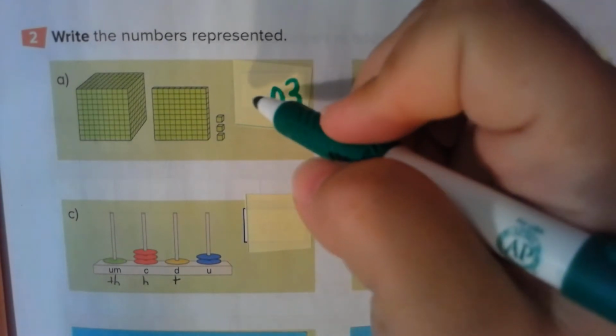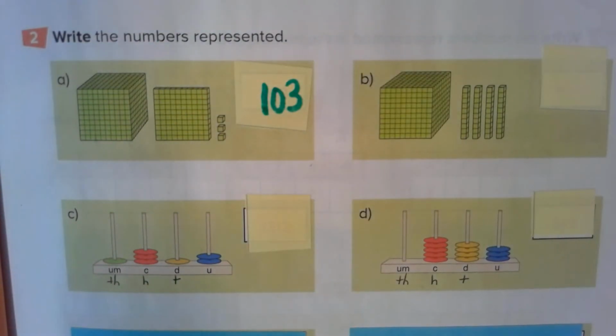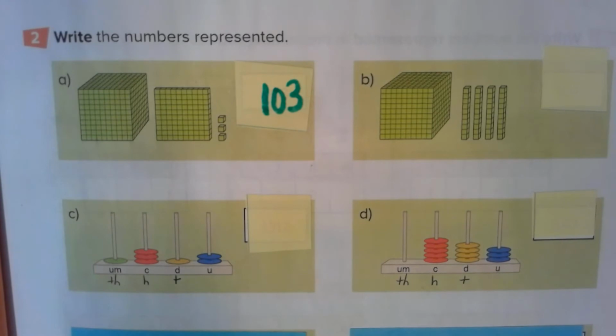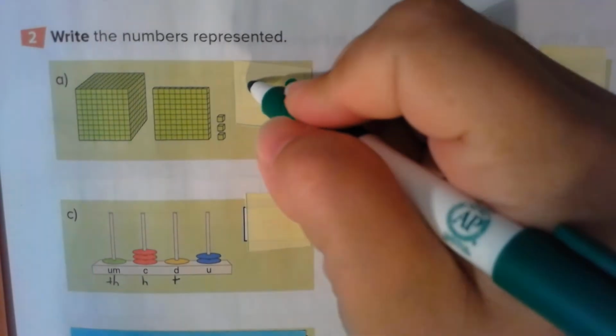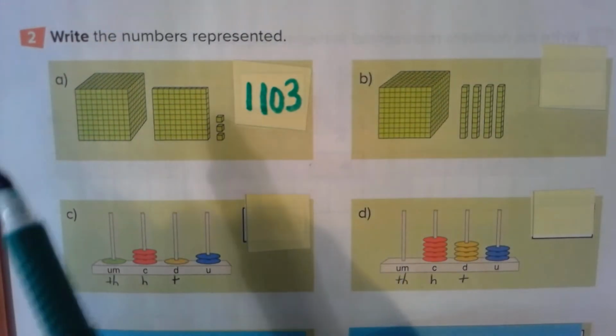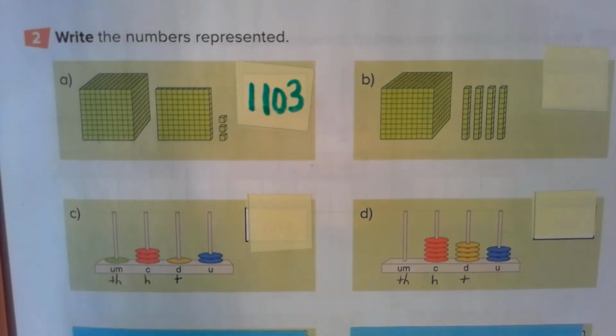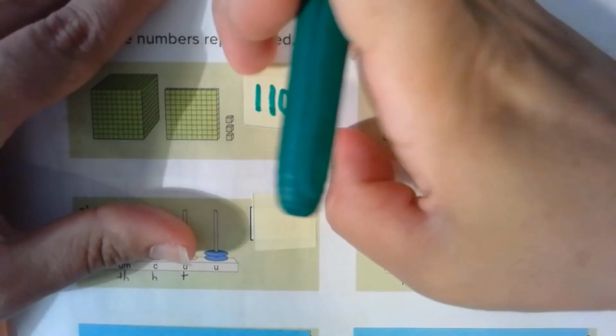We have 1 square. And how many 1,000 cubes do we have? I see 1 again. So I see the number 1,103.